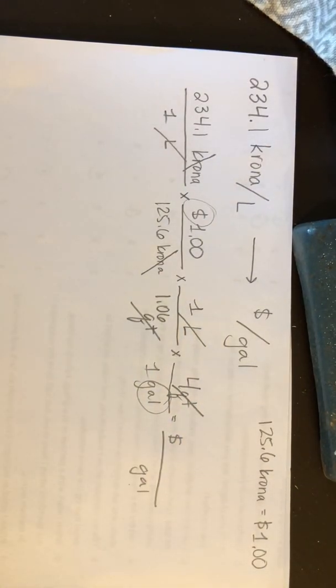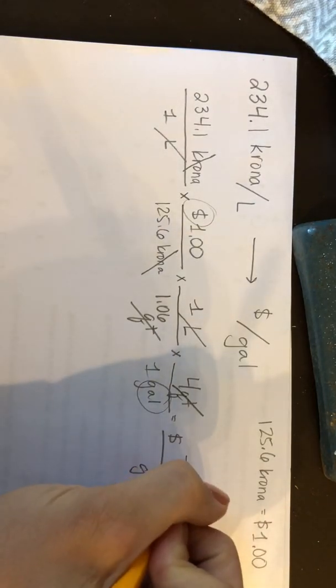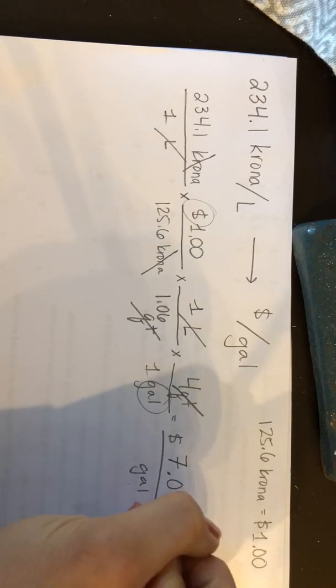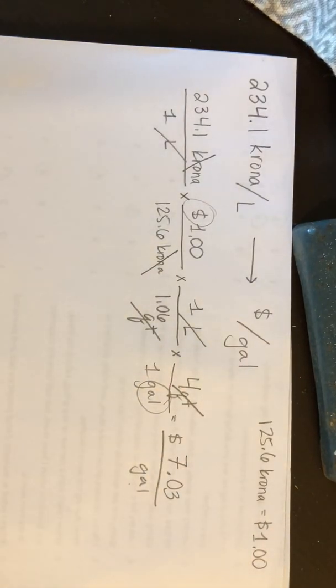So I'm going to take 234.1 divided by 125.6 divided by 1.06 times 4. And you can see that the price per gallon is actually kind of expensive. About $7 per gallon, which, it's an island, that makes sense. It was pretty pricey over there. So this concludes the video of using mixed units in dimensional analysis.